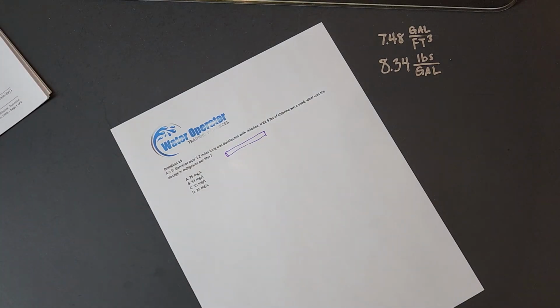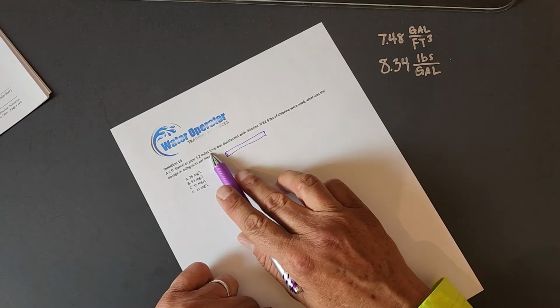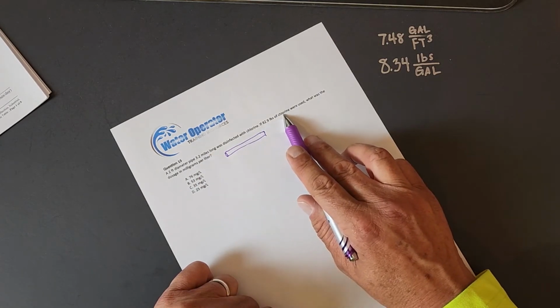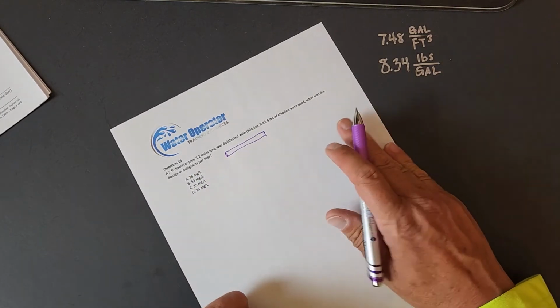So we know we're going to be using 0.785. Now, this 2-foot diameter pipe, 3.2 miles long, was disinfected with chlorine. If 82.9 pounds of chlorine were used, what is the dosage in milligrams per liter?